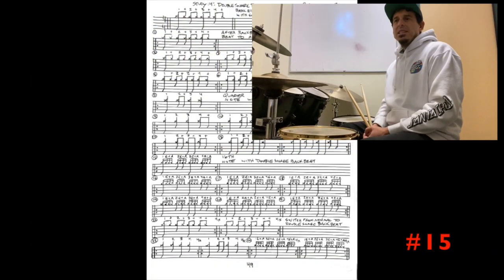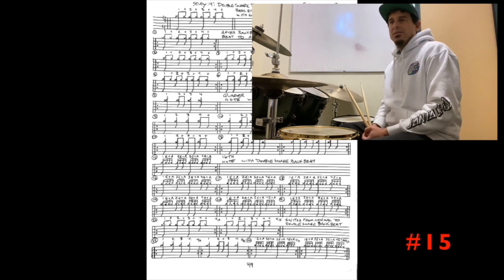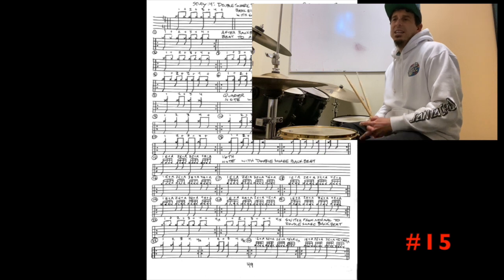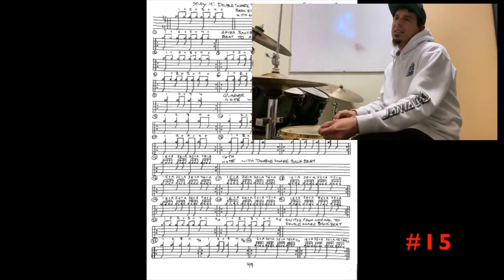Okay, for number 15, now we're going to go into 16th notes. So think of it like a basic 16th note beat, but we're going to double up on our snare and hit it again on the and of 2, giving us that double snare backbeat.